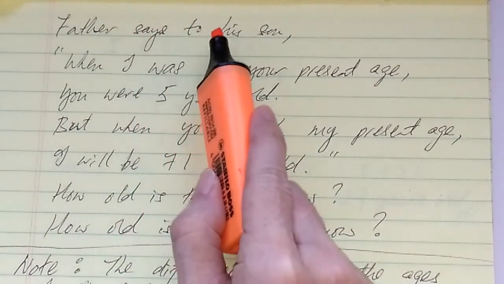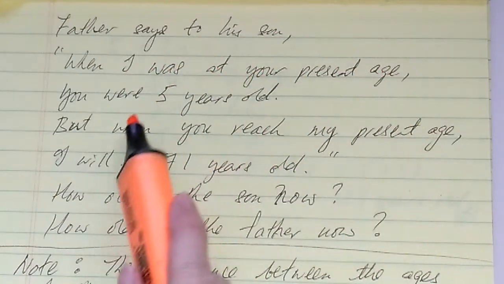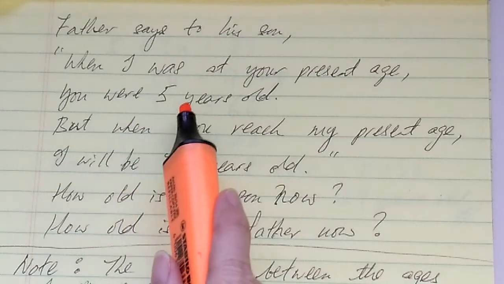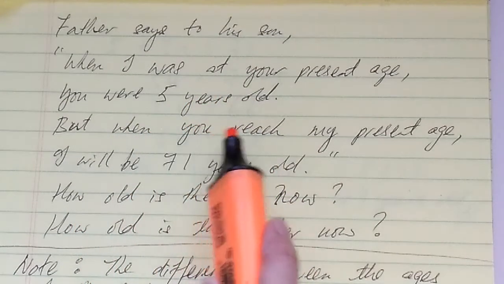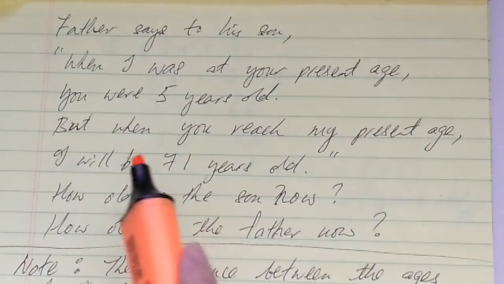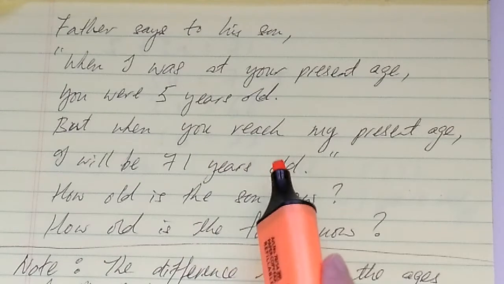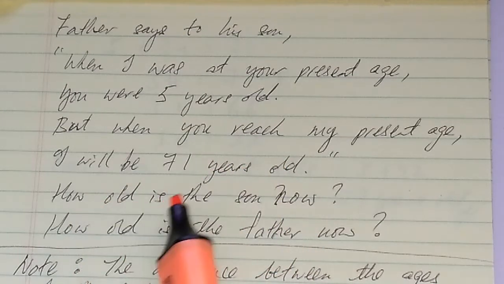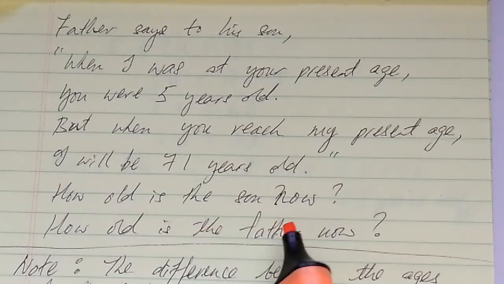Father says to his son, when I was at your present age, you were 5 years old. But when you reach my present age, I will be 71 years old. So how old is the son now? And how old is the father now? Okay, how to solve this question?